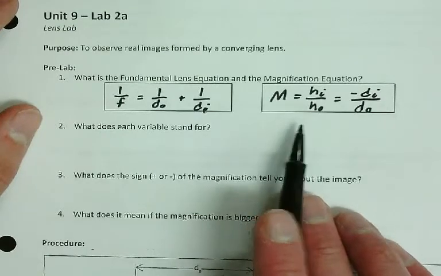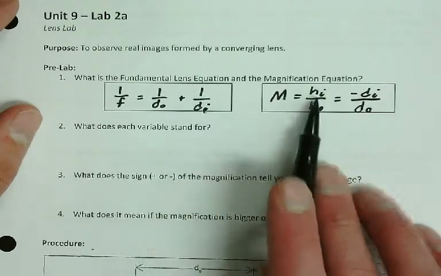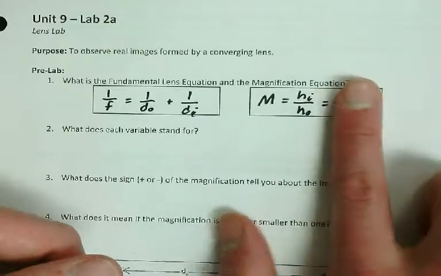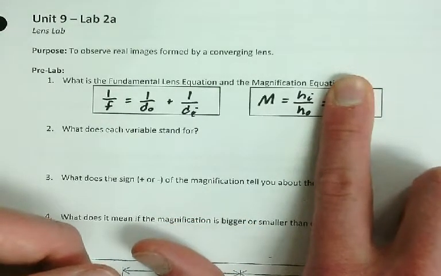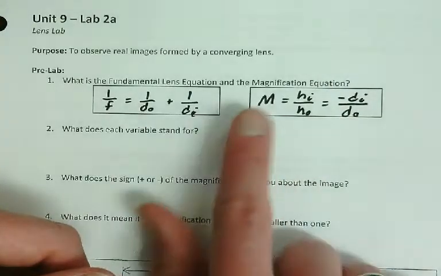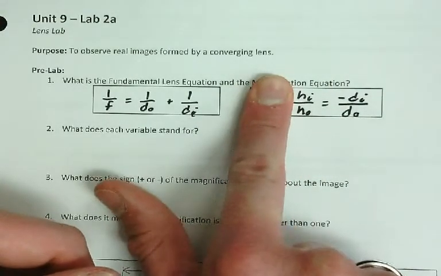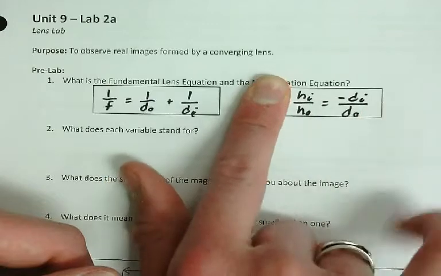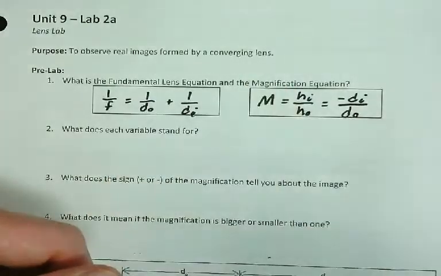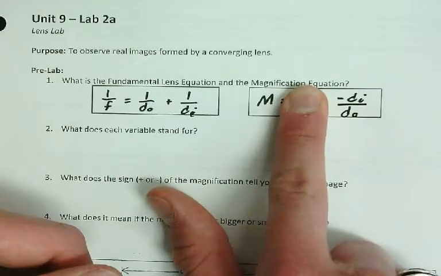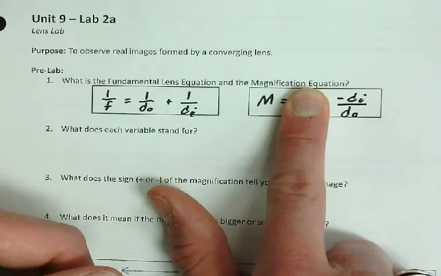For example, if you're solving for M and you know HI and HO, you just ignore DI and DO and solve what's left. Likewise, if you don't know the magnification, but you do know the heights, you ignore the magnification and solve DI, DO that way. You just cover up one thing that you don't need and you solve the rest of it. That's how that equation works.